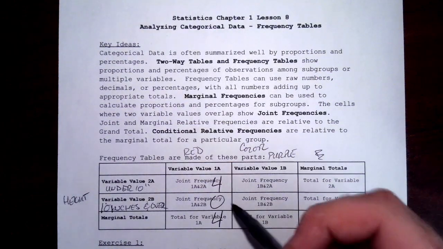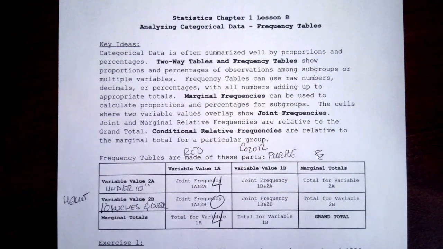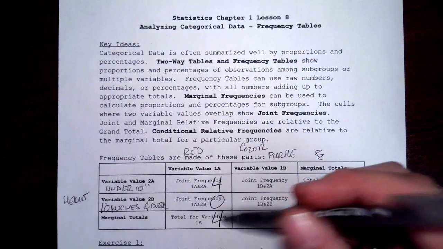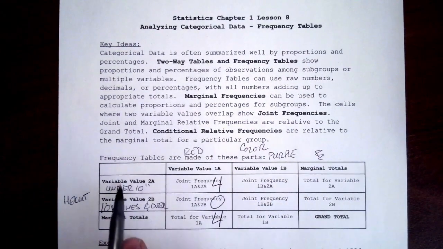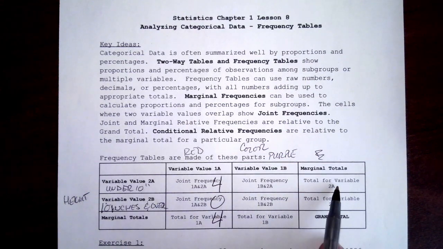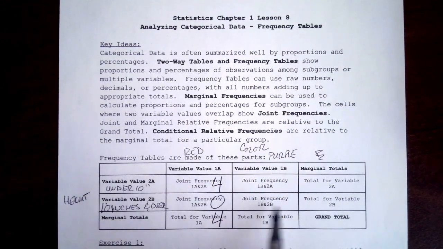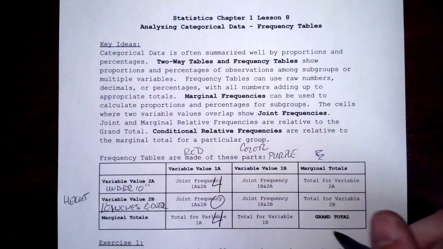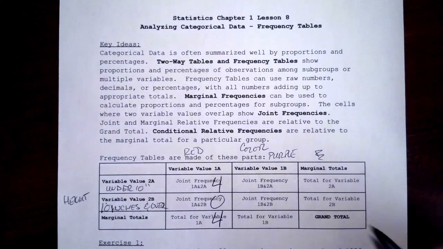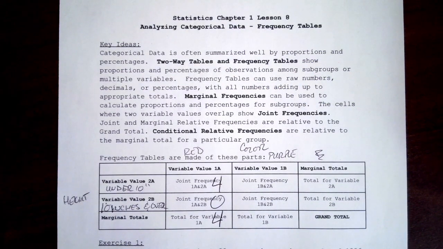And then you can see that 100% of my red robots are under 10 inches. I don't know what percent of my under 10 inch robots are red until I count up the purple ones as well, and then ultimately get how many robots I would be looking at on this shelf. So next we'll look at example 1.